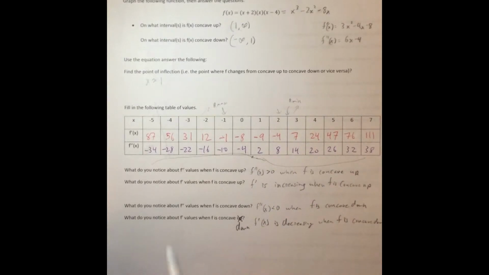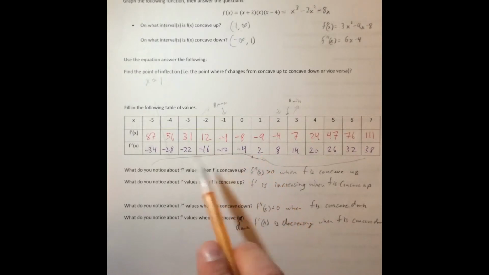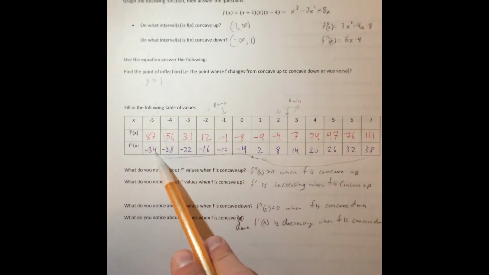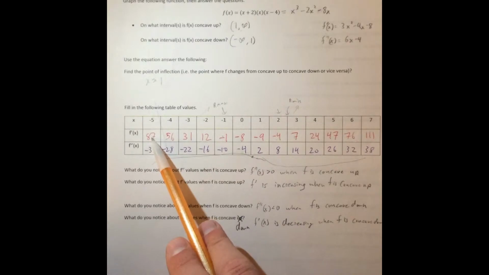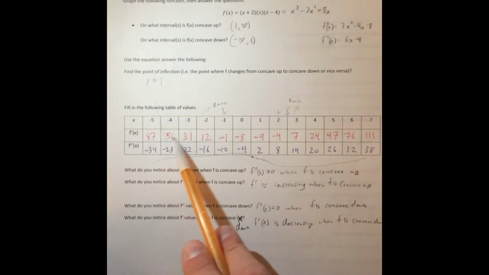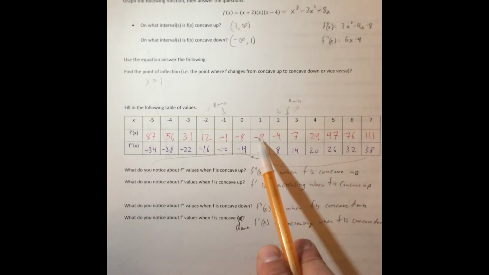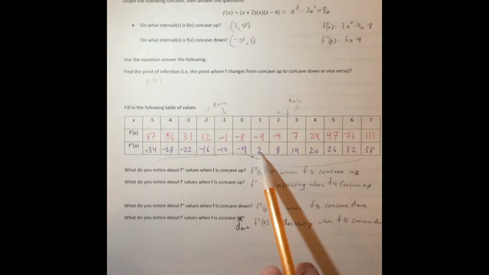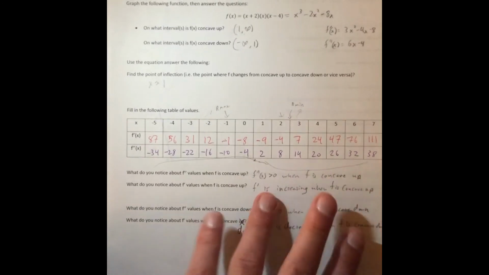So that's the way that you can tell using a chart when something is concave up or concave down. If it's concave down, the second derivative is negative, or you can also say the f prime values are all decreasing. When it's concave up, the f prime values are all increasing, and the second derivative is all positive. Flip our paper over here.